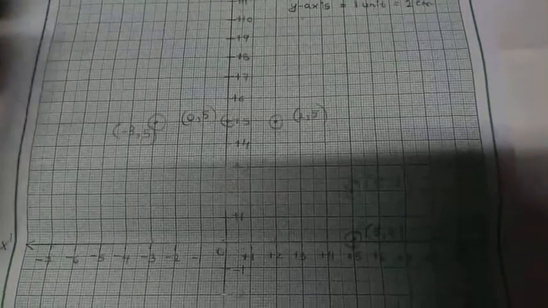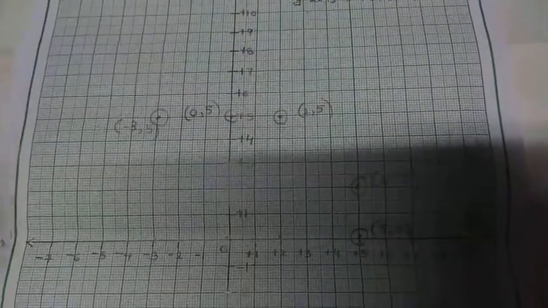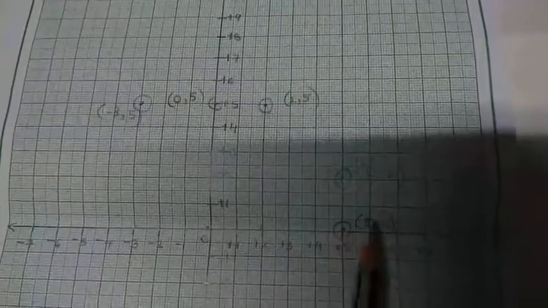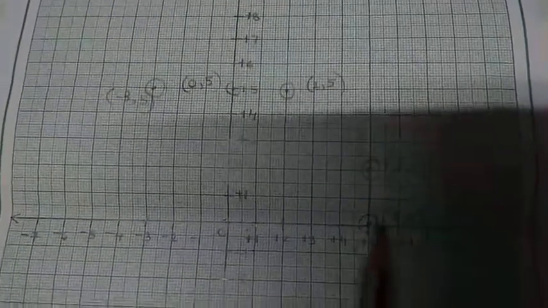I hope how to plot points on the plane is clear. We have just taken the x coordinate and then corresponded it with the particular y coordinate. For example, 5, 0: since the y coordinate is 0, it clearly lies on the x-axis, so it is located here. And 0, 5: since the x coordinate is 0, it is located on the y-axis. So this particular point is 0, 5.